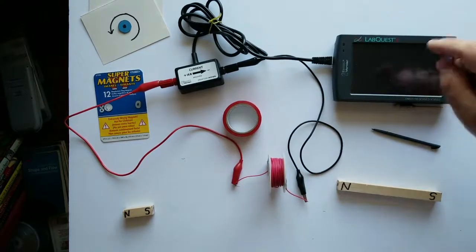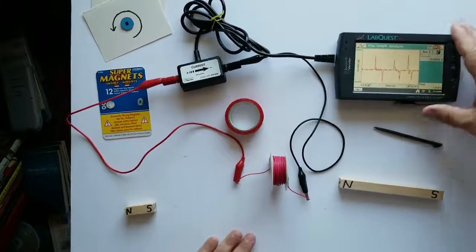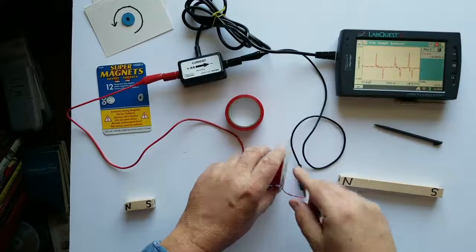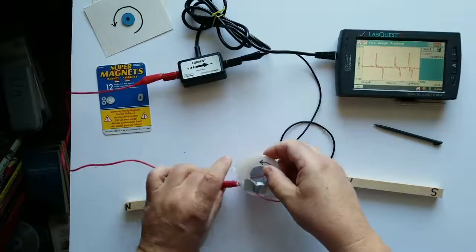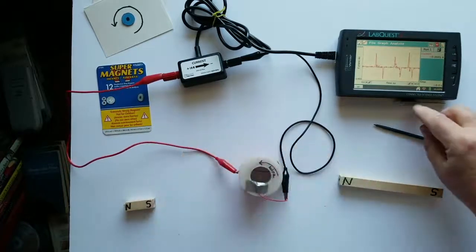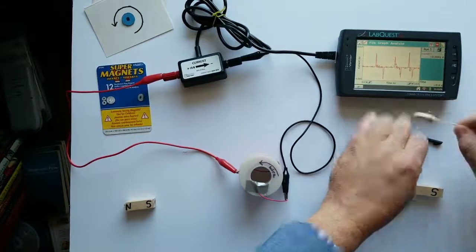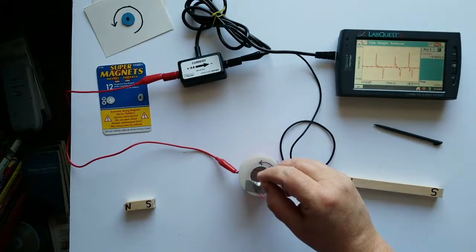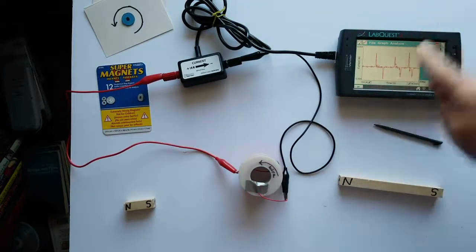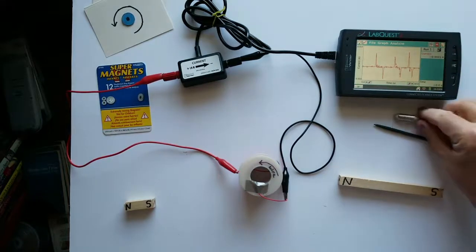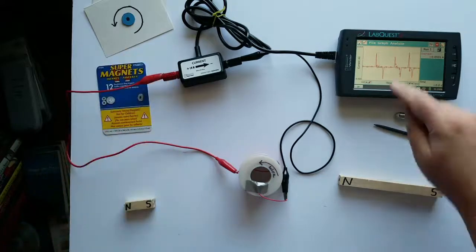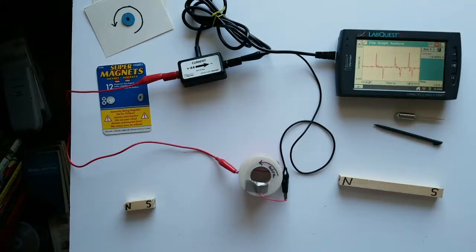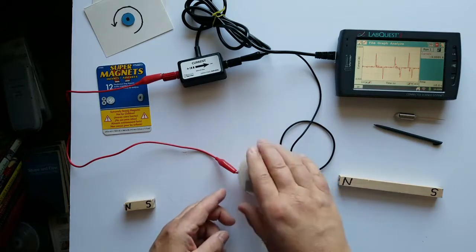Well, let's look at this. You might remember that what I first did was I took my little bar magnet and I put it closer, and we got this peak going up. This is current that's going into the red terminal here. If it's going down, it's going into the black terminal. But how do I know that for sure? And how do I know the polarity?